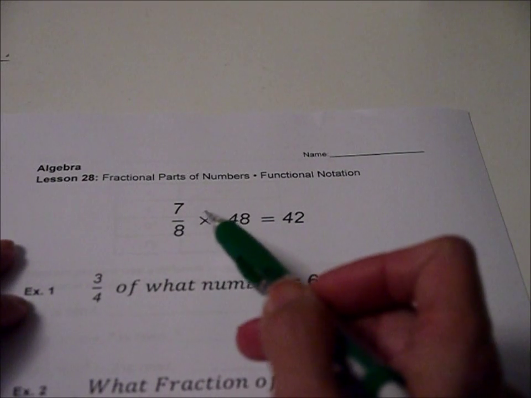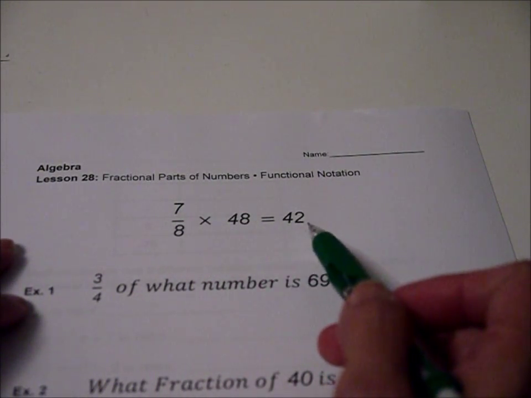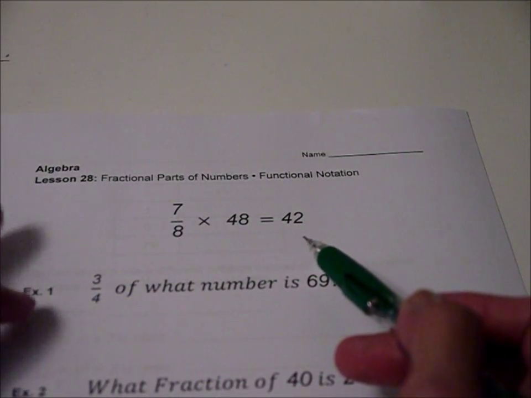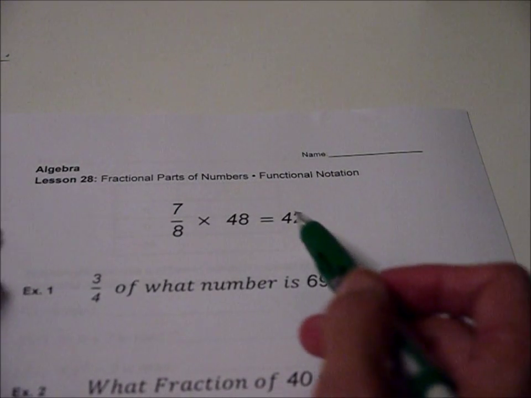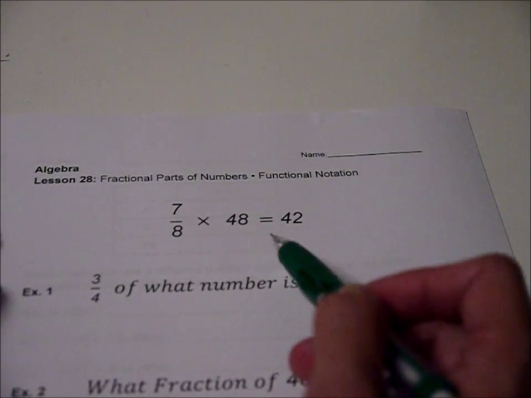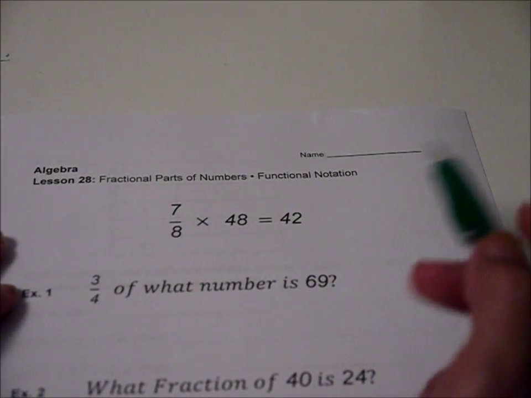And you would get something like this equation: 7/8 times 48 equals 42. Now this is written in basically mathematical language. We are going to translate it, because all math language can be translated into English.